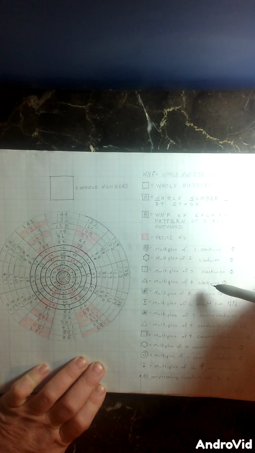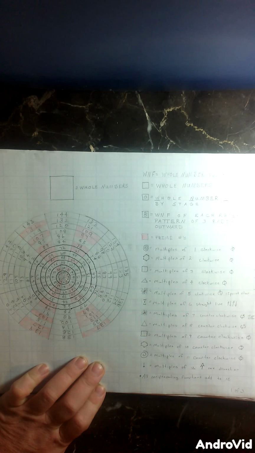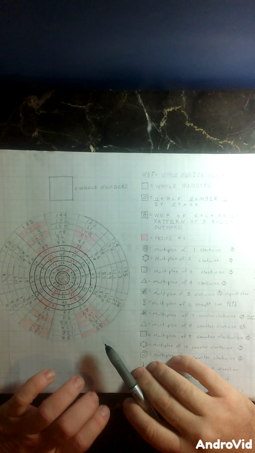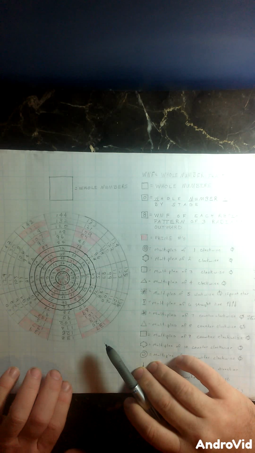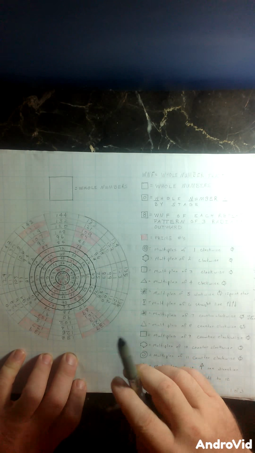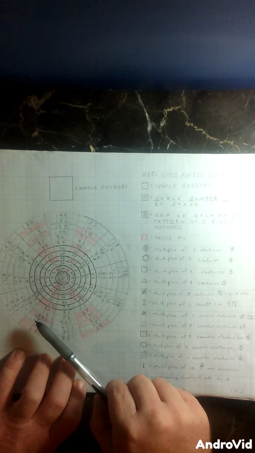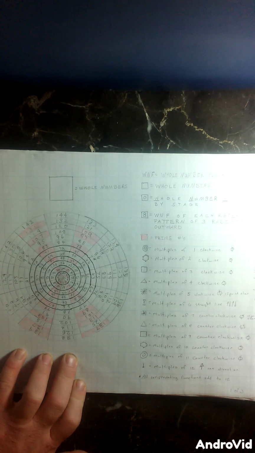Multiples of 4, I get a triangle. Multiples of 5, I get a 12-point star. The 12-point stars and the prime numbers are the only ones that hit in areas 1, 5, 7, and 11. And it makes this X.